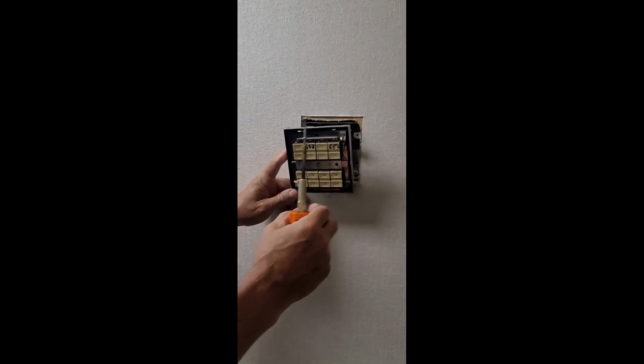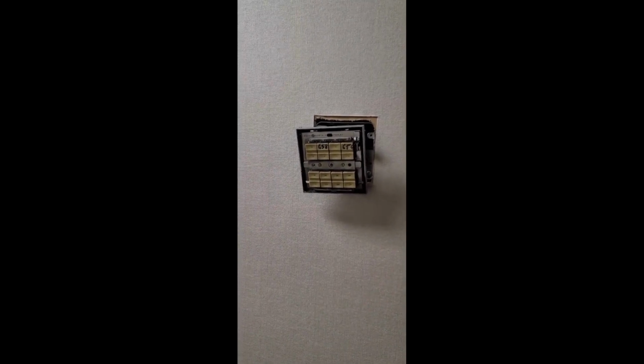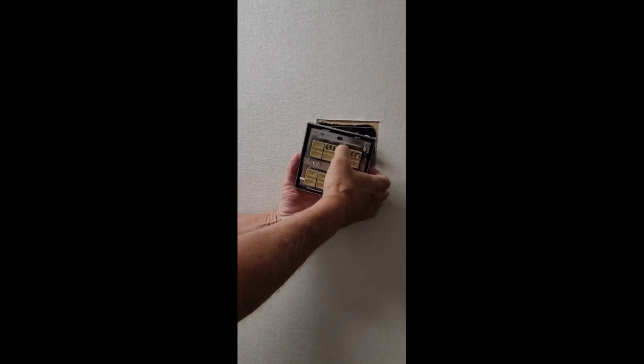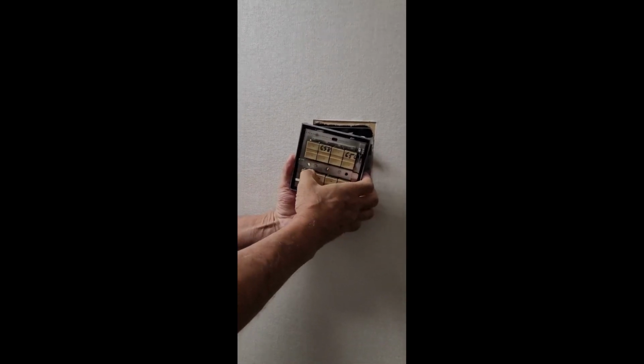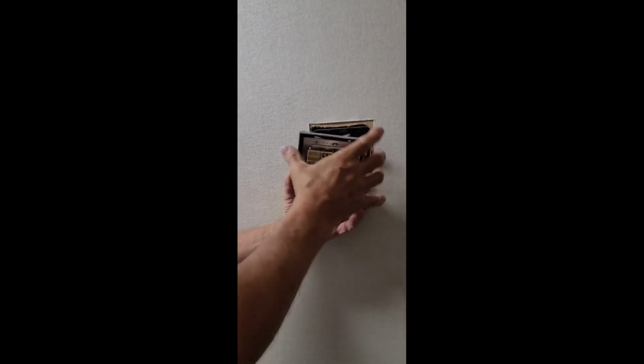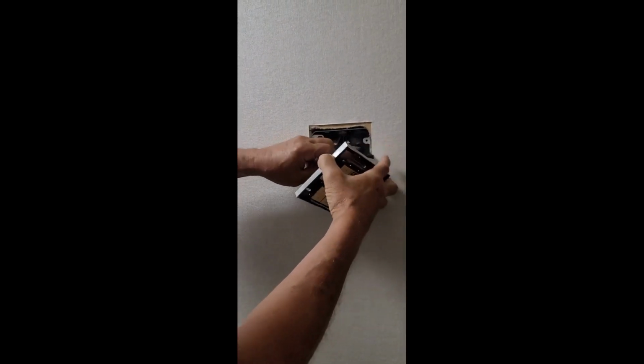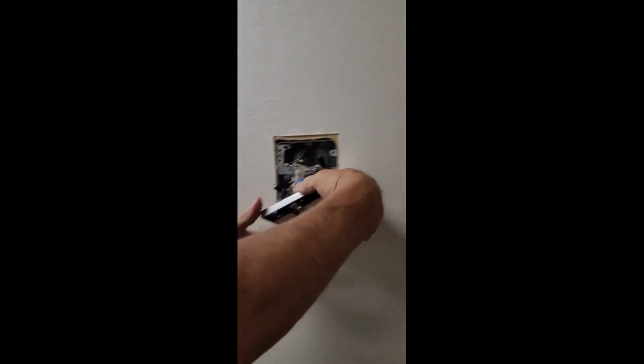Okay, once we have the switch off, then we ensure we hit all the on buttons one more time. And pull it back. Find your common. Common is this single big wire. See, it's connected to all of them.